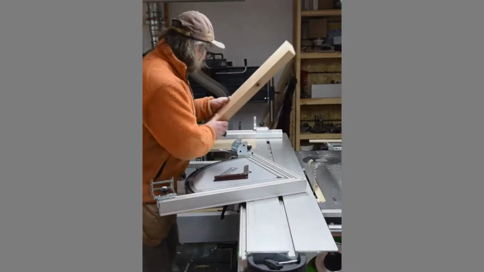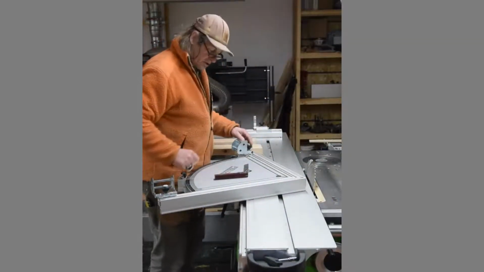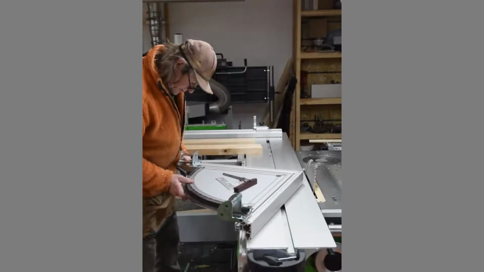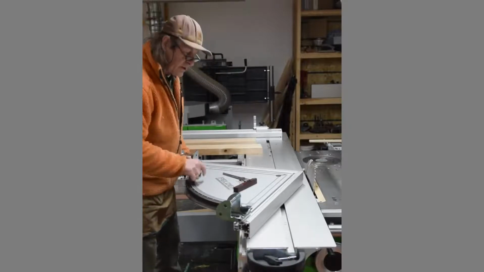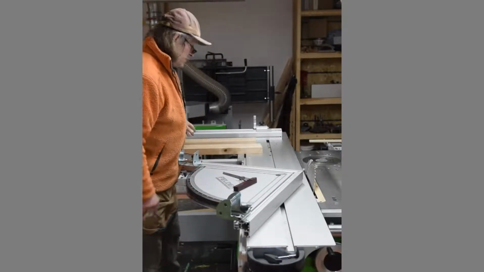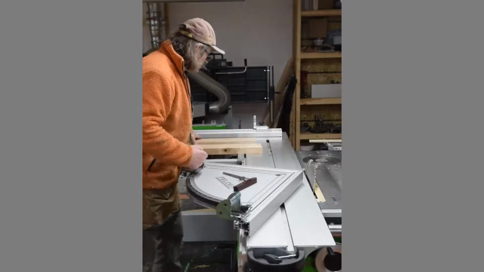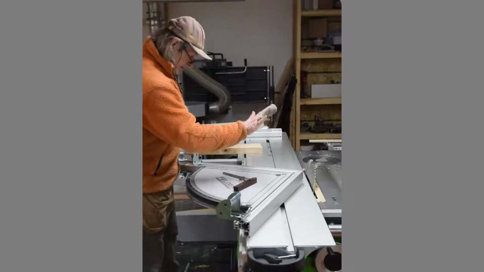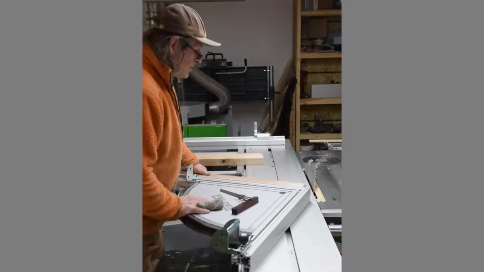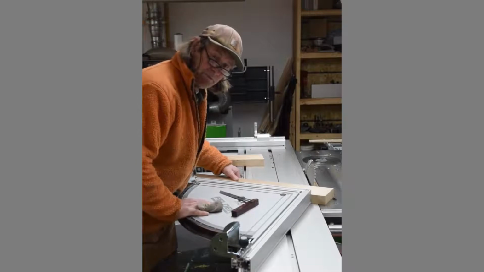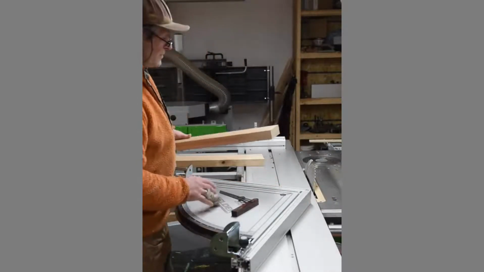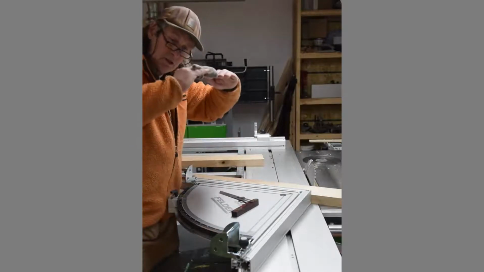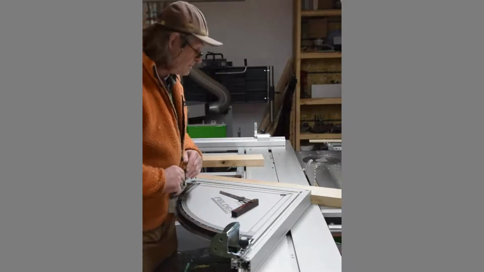The other leg, I have to change the miter so that it goes to 23 degrees in the other direction. Like that. The 13.5 degrees doesn't change. This is correct. So this one has to be cut like that. And if I do that, the top will fit snugly against the bottom of my tabletop.